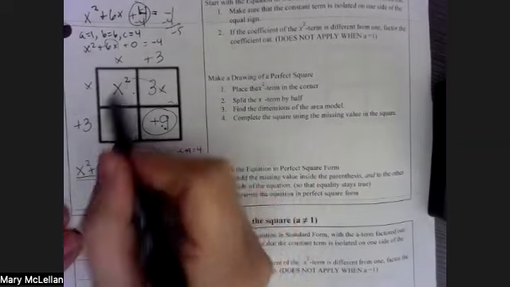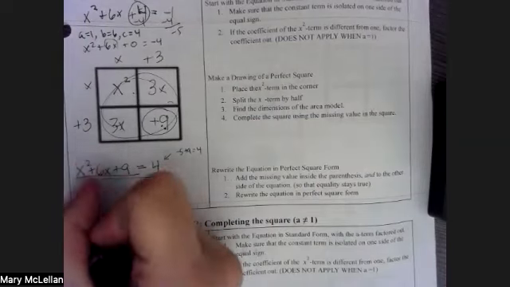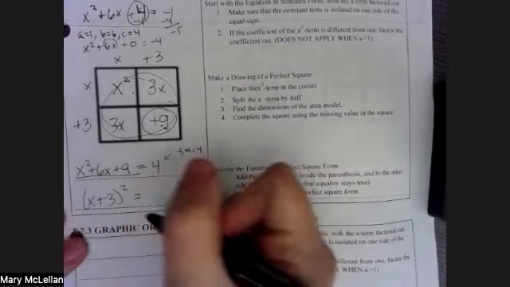This equation will allow me to write a perfect square form, because x squared plus 6x plus 9 is the same thing as (x plus 3) squared equals, and then on the other side of the equation we have 4, and this is a perfect square equation.